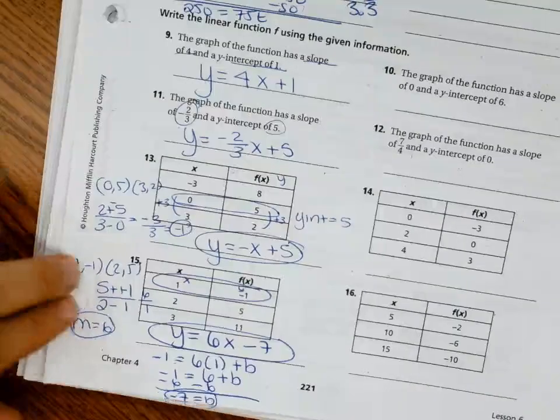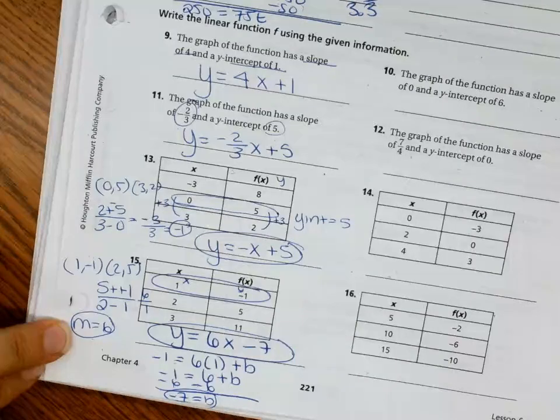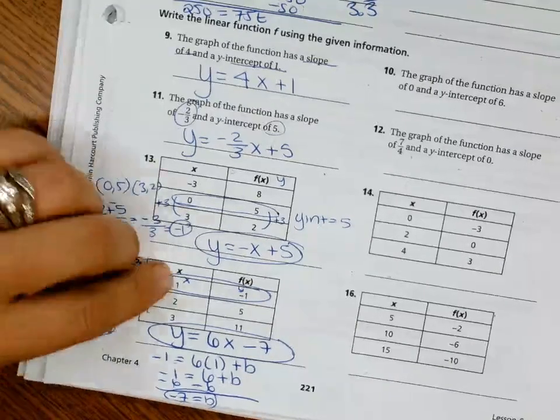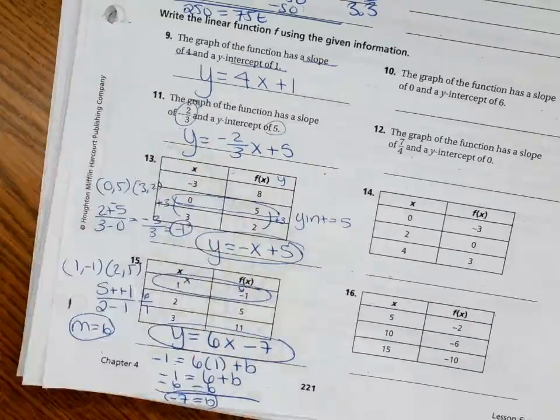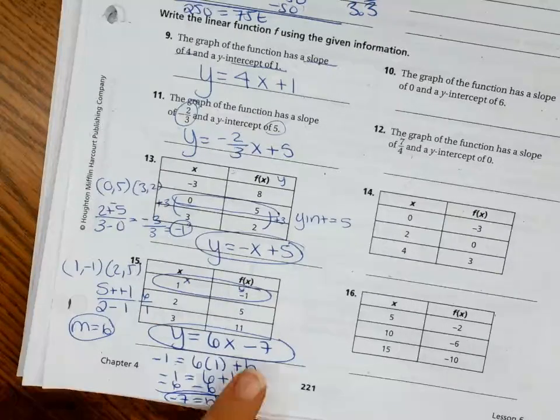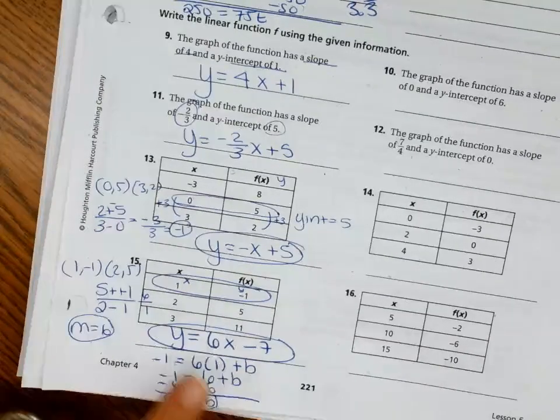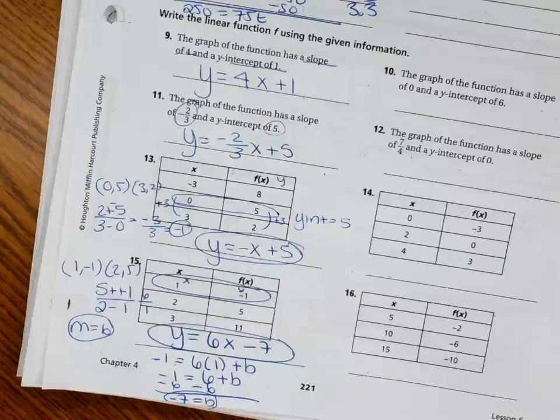So I used 2 points to find my slope, y2 minus y1 over x2 minus x1. And then I used a point for an x and a y, plugged it into y equals mx plus b to find my b. Once I have my b, write it with my slope and my b.